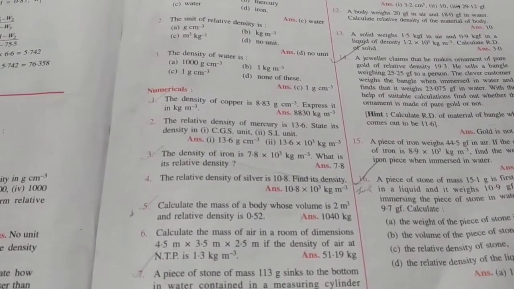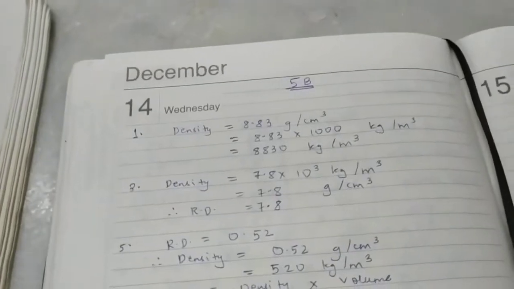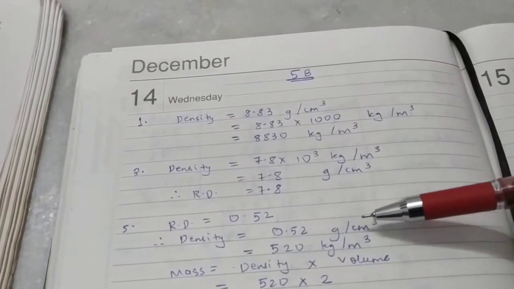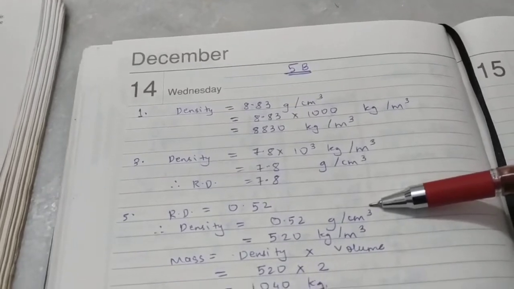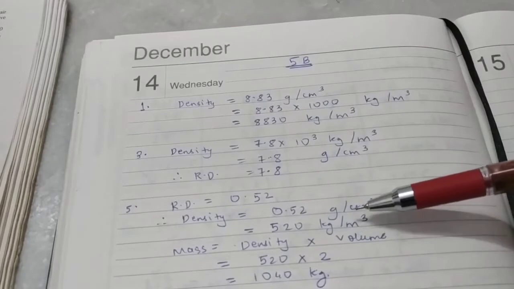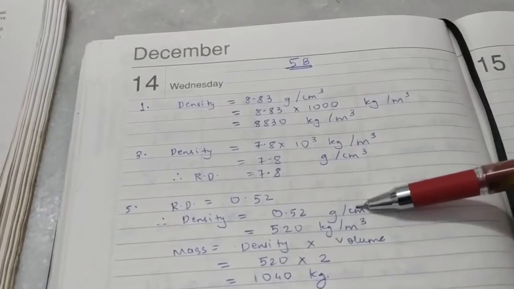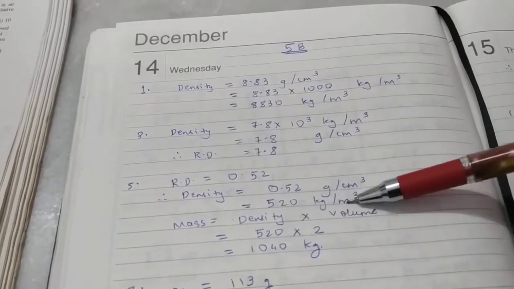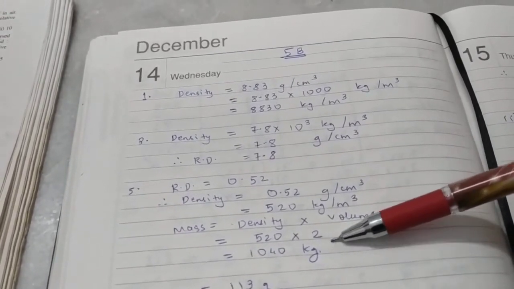Next, the fifth sum. Calculate the mass of a body whose volume is given and relative density is given. First of all, from relative density, we can find the density. If RD is 0.52, that means density is 0.52 gram per centimeter cube. Note that the volume was given as 2 meter cube, that was in SI unit. So it becomes imperative for us to convert the density also in SI unit. And then we know the formula of mass is density into volume. We get the mass in SI unit.